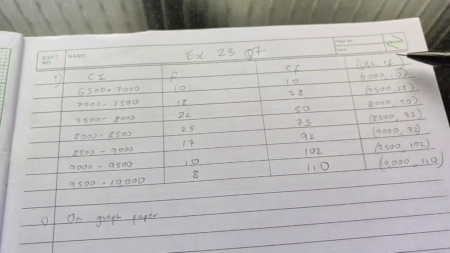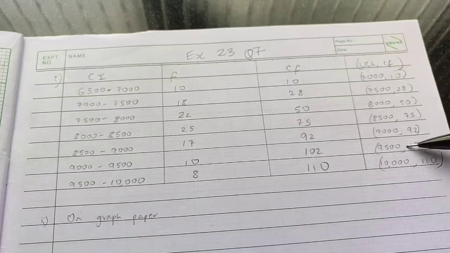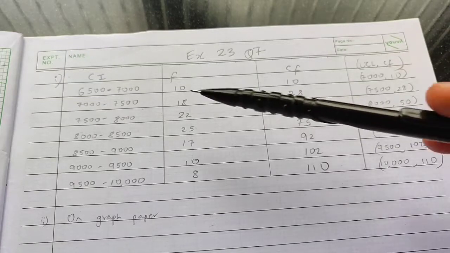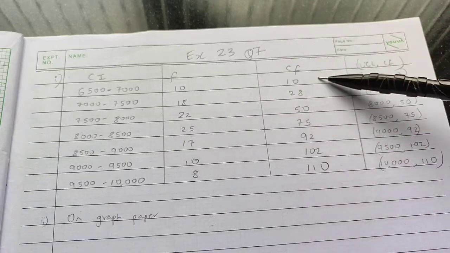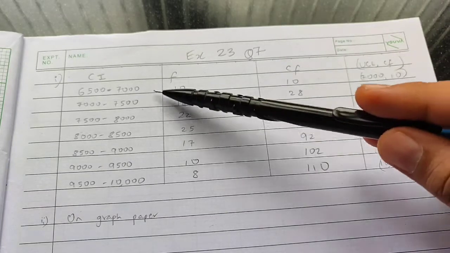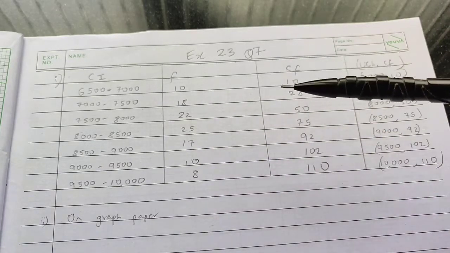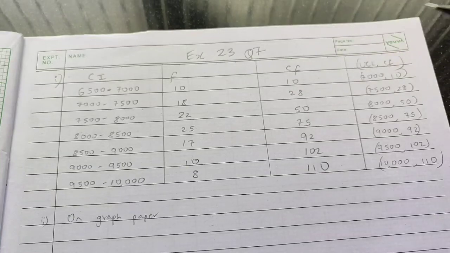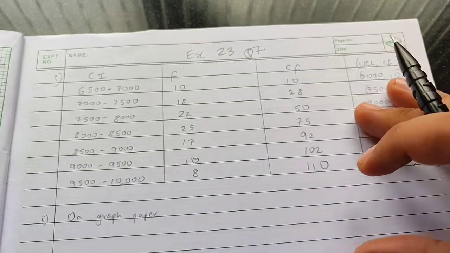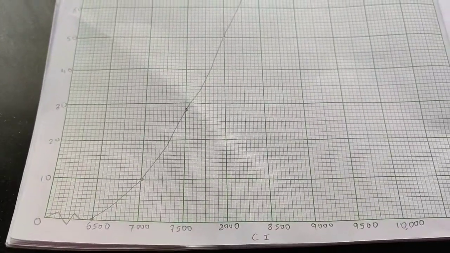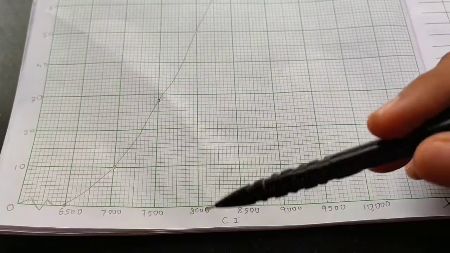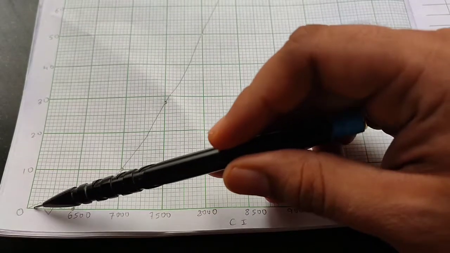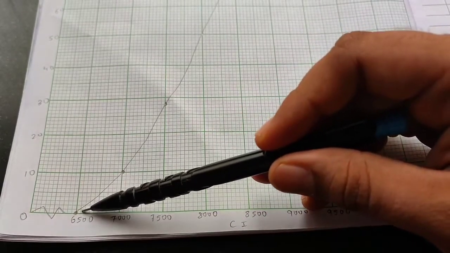For that, we'll have to write the points to be plotted, which makes it easy for us to draw the graph. Remember, it's upper class limit, comma, cumulative frequency. Here it's already continuous, so no issues. They have given the scale in the question, so you may want to work according to that, although I have ignored it right now and done it the way it fits on my x-axis. I've jumped or kinked from 0 to 6,500.